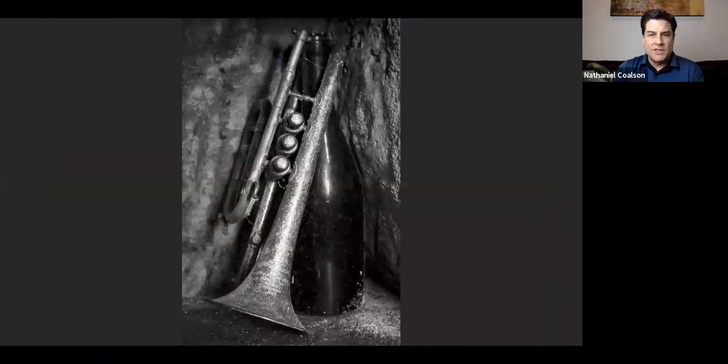Same here, although this has been converted to monochrome. This is some found objects in a cellar underneath a building in Italy. Sorry, don't ask me why there was a trumpet with a wine bottle down there, but when you encounter these kinds of things, you want to have some fun with it. So again, a very traditional kind of approach to still life.